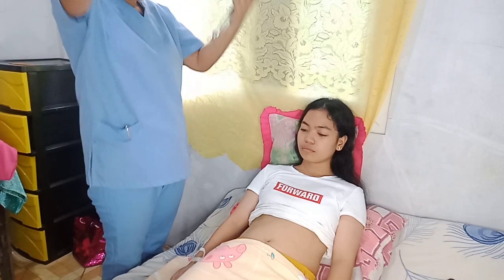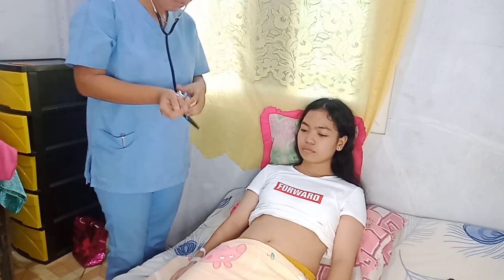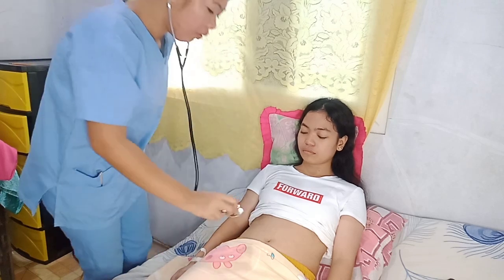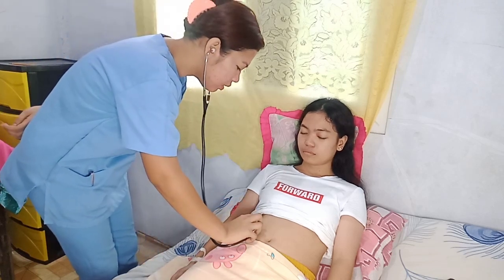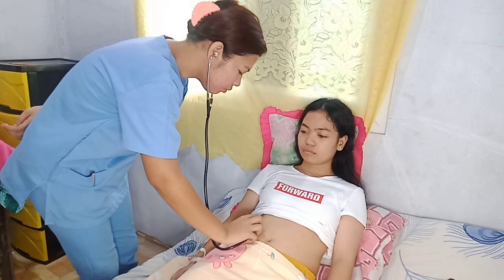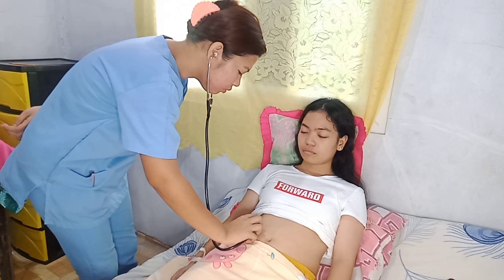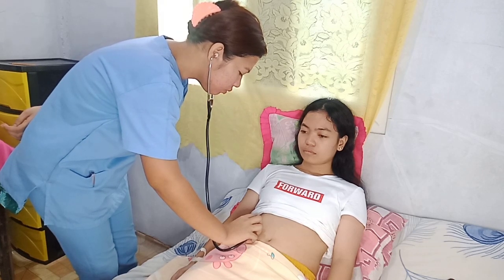Again, this is where it's a little bit different. We want to make sure we listen first. Start in the right lower quadrant and work your way up, over, and down, listening for a full minute in each quadrant. You should hear between 5 and 30 clicks a minute. Less is considered hypoactive, more is considered hyperactive. Now, in order to confirm that bowel sounds are really absent, you actually have to listen for a full 5 minutes in each quadrant.